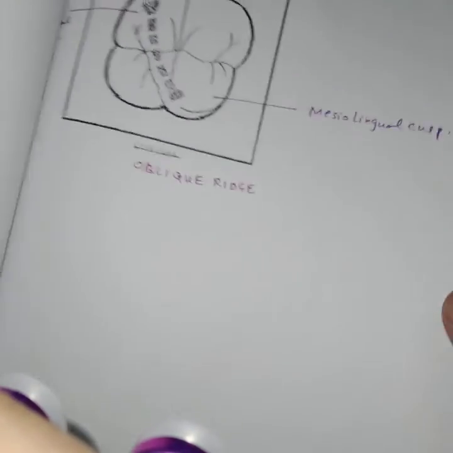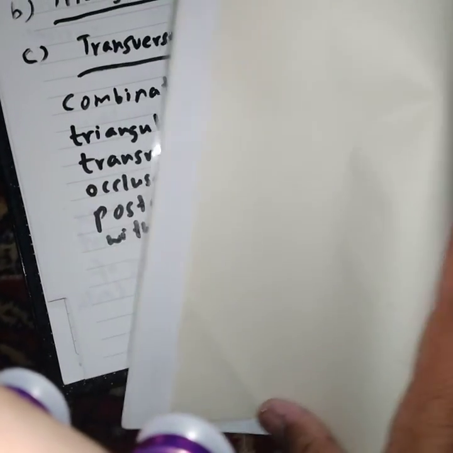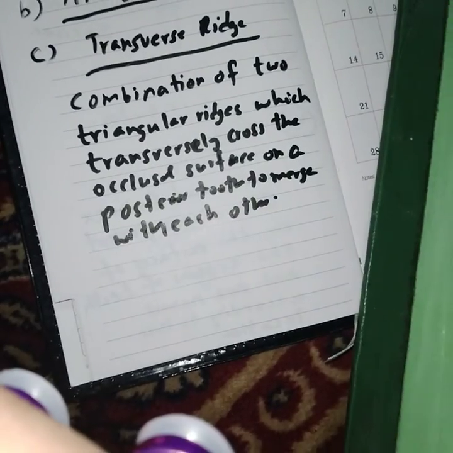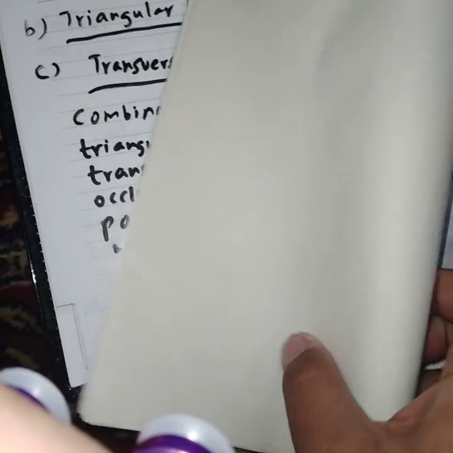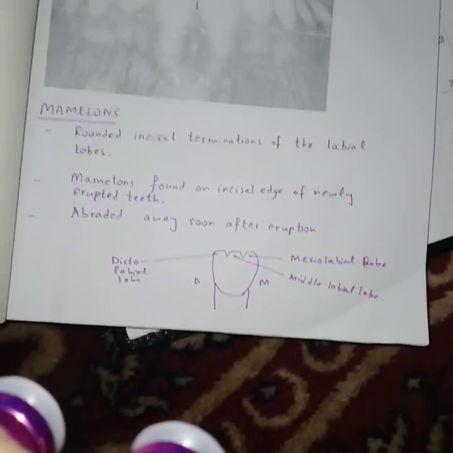Then one last ridge is the mamelon. Mamelons are found in the newly erupted incisors. They are representative of the lobes.